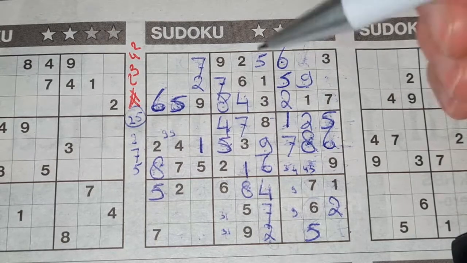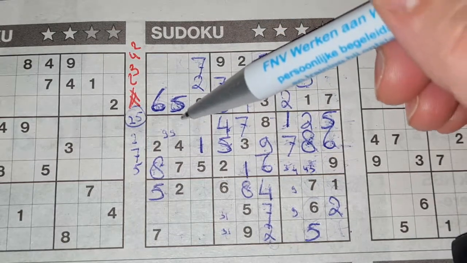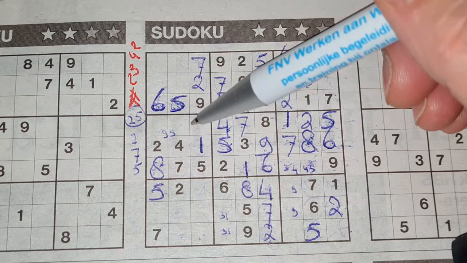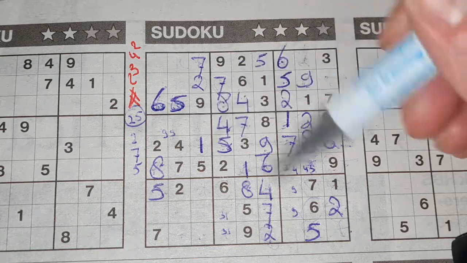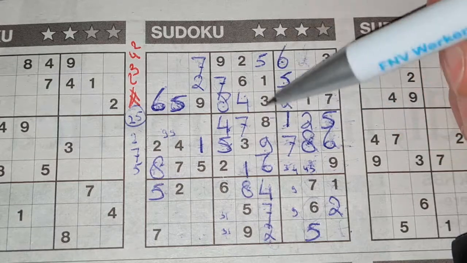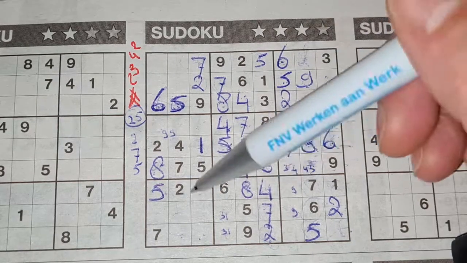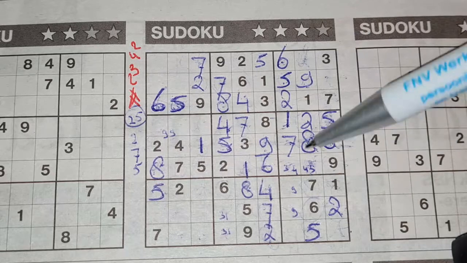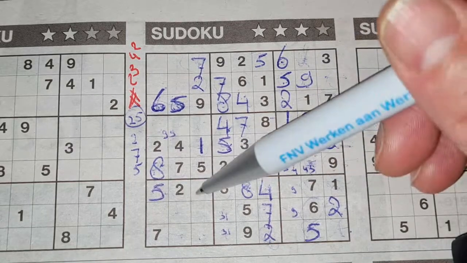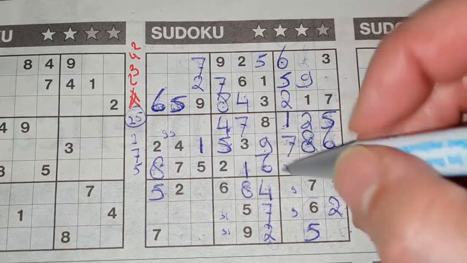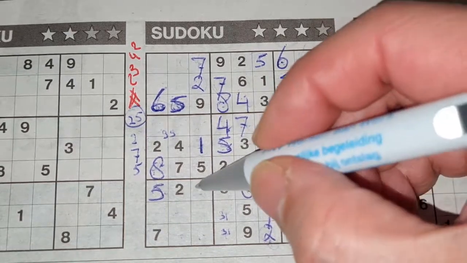6, 3. Interesting. 2 numbers left in this row for the numbers 3 and 9. 3 and 9. We have a 9 here, no 9 there. 9 should be here, and the 3 goes there.